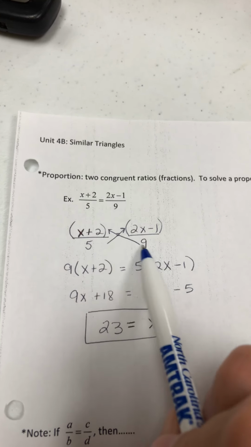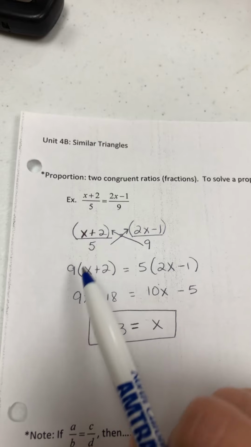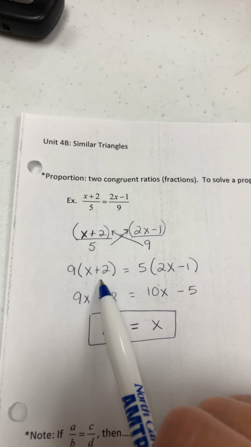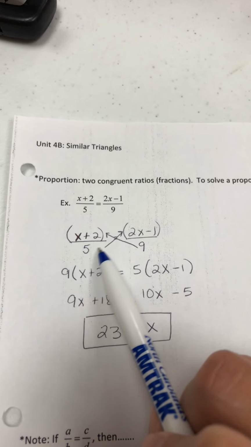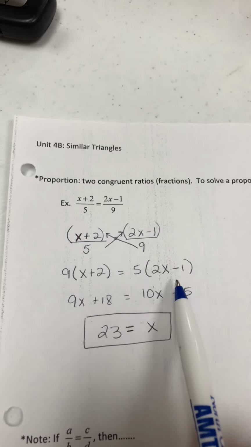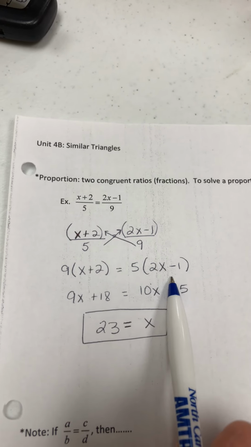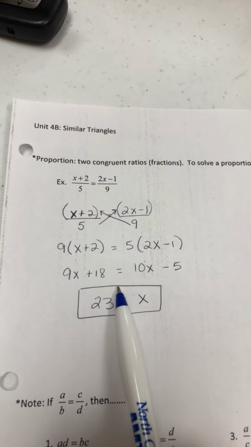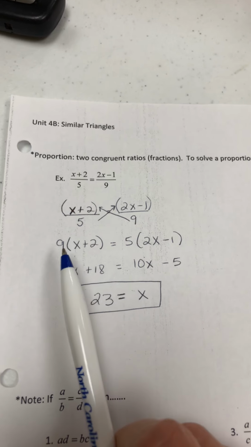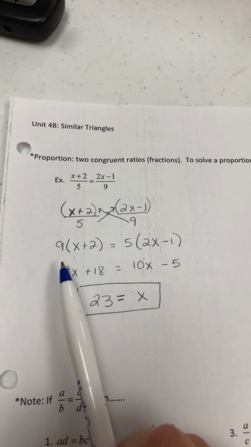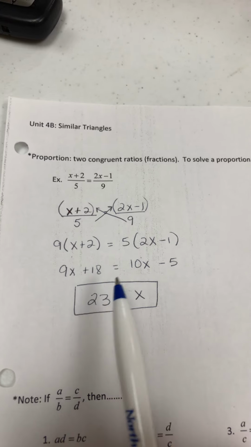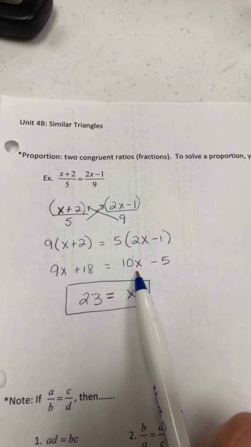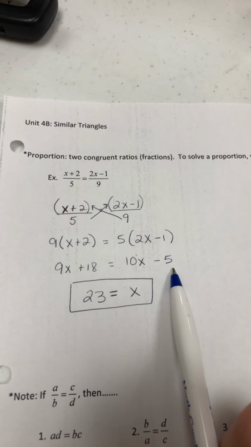When I cross multiply here, that 9 is going to get distributed to the x plus 2. And then on the other side, the 5 is going to get distributed to the 2x minus 1. Make sure you keep a balanced equation. So when I distribute here, I end up with 9x plus 18. On this side, we end up with 10x minus 5.